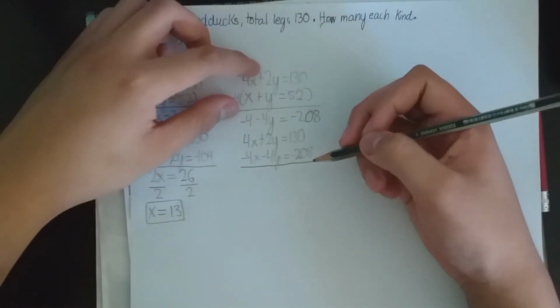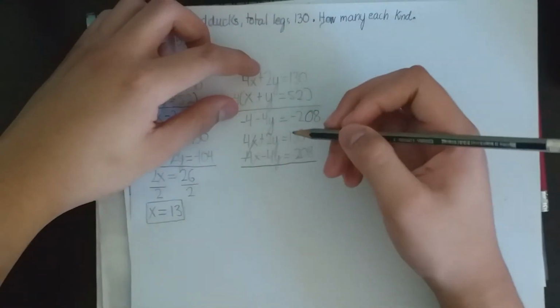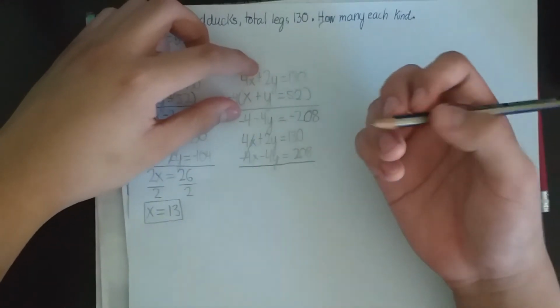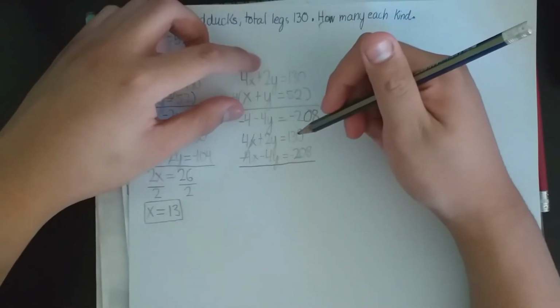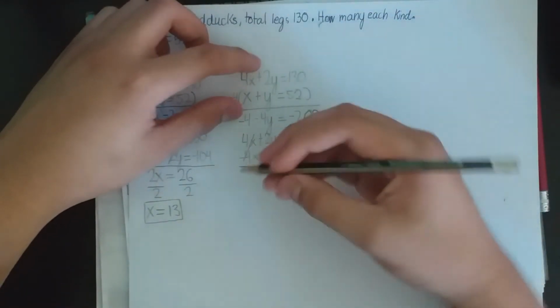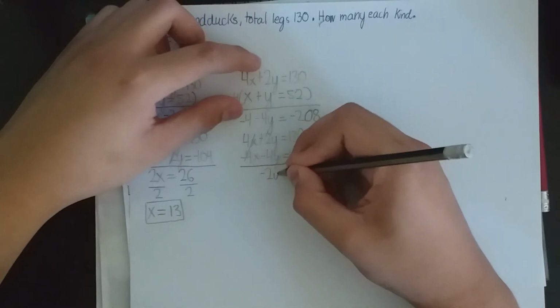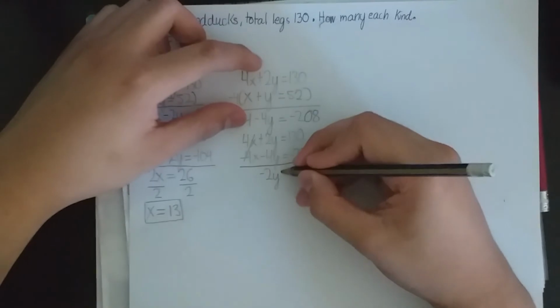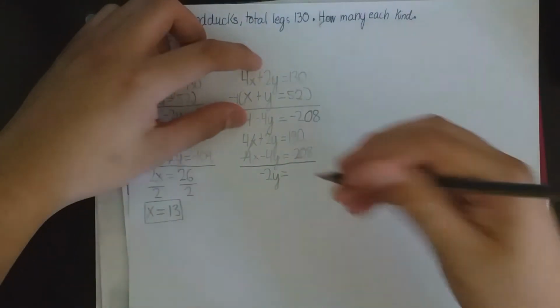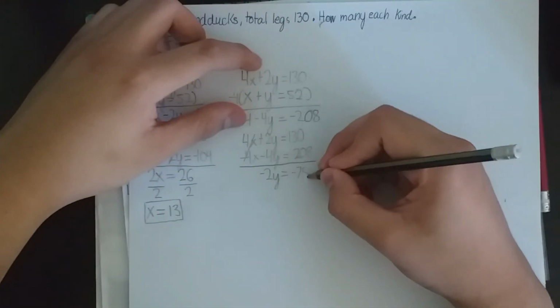After that, this equation will be mixed with the first equation, and the results are: cancel 4x and negative 4x, and 2y minus 4y is equal to negative 2y, and 130 minus 208 is equal to negative 78.